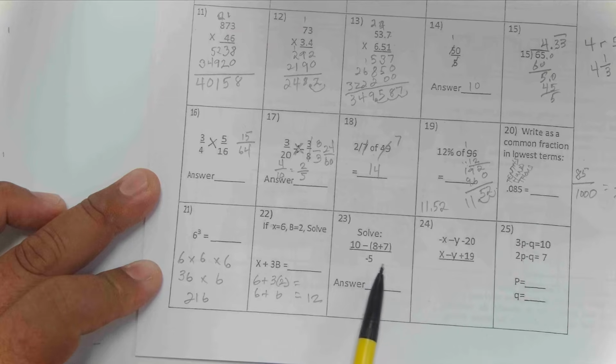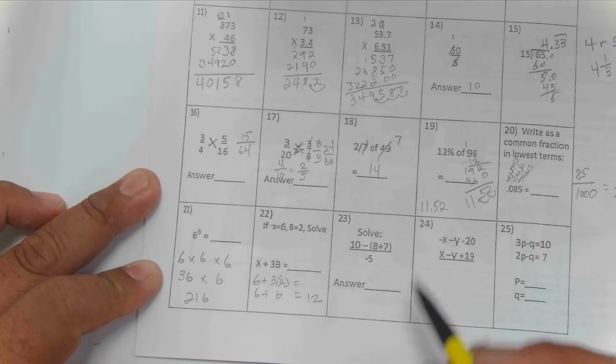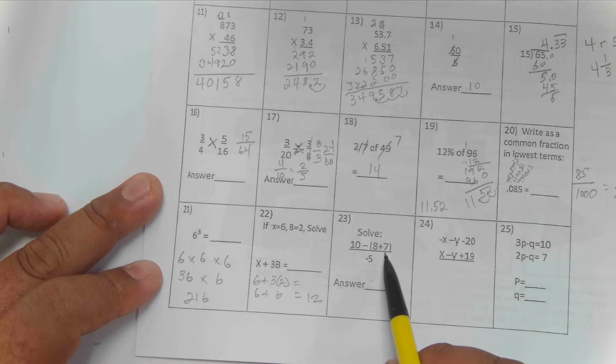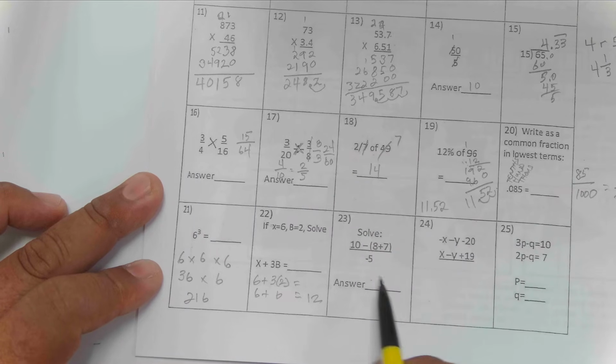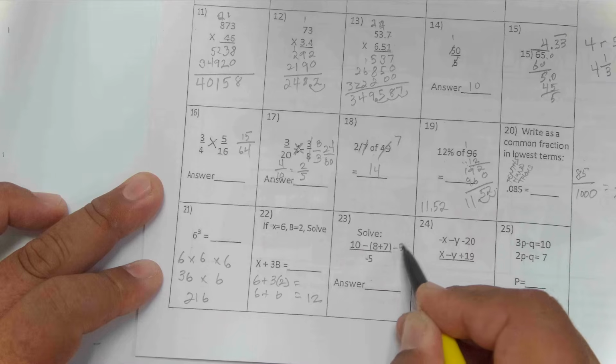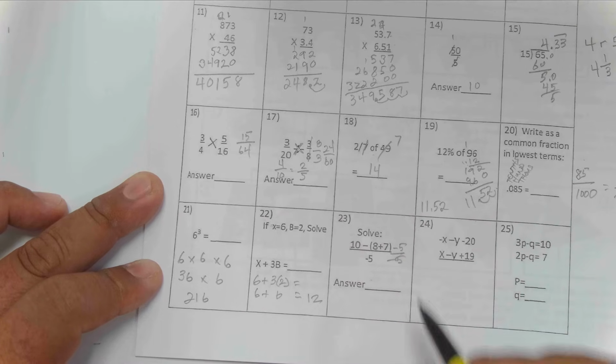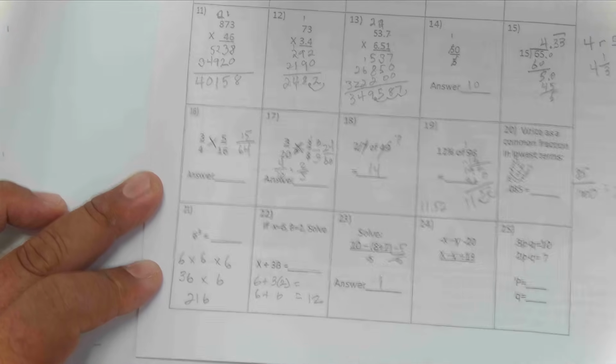10 minus 8 plus 7 over negative 5. So 8 plus 7 is 15. You got 10 minus 15 is negative 5 over negative 5. Answer is 1.